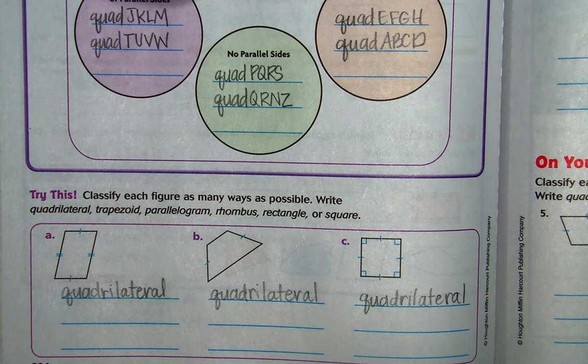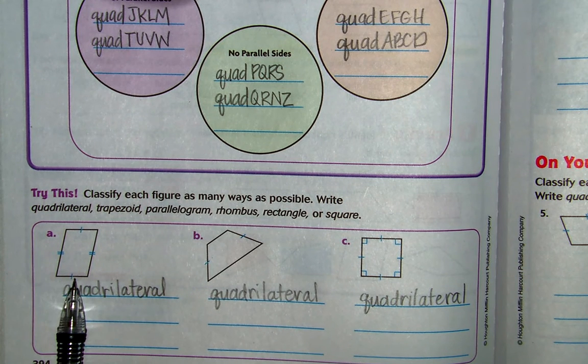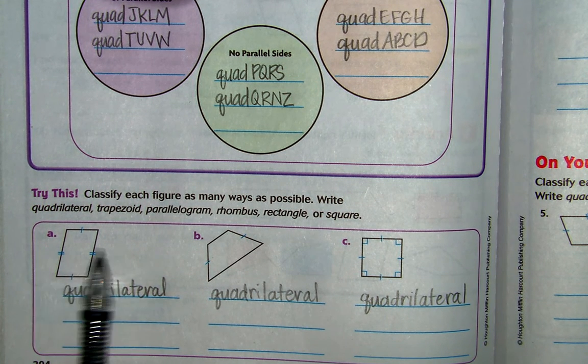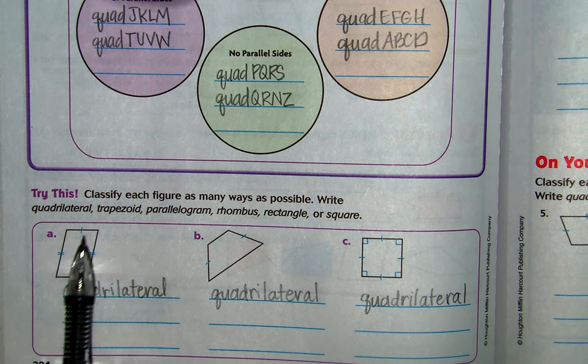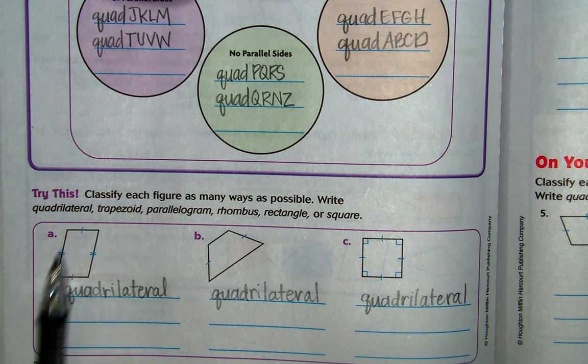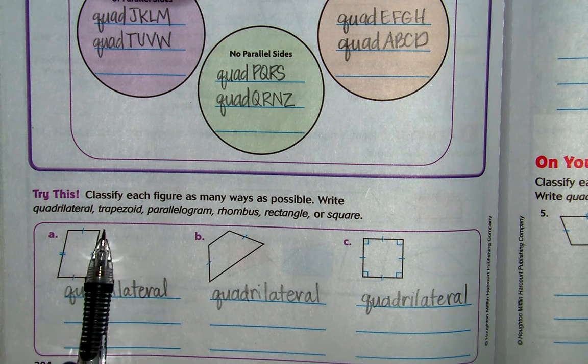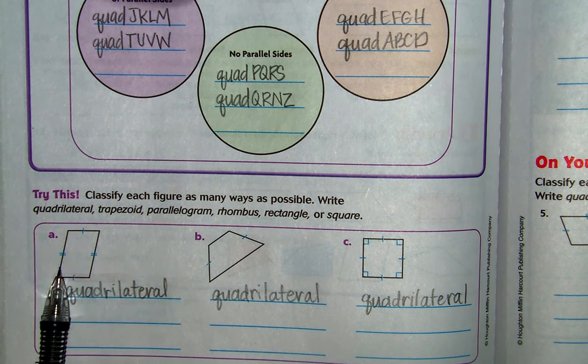Okay, so next what we know about this one is that it has 2 pairs of parallel sides. These sides are parallel and these sides are parallel. We also know that these 2 sides are equal and these 2 sides are equal.